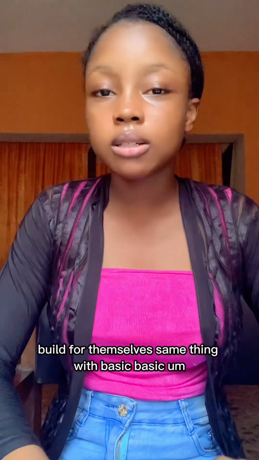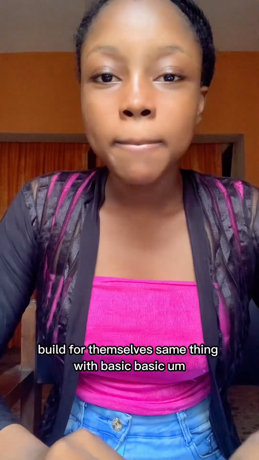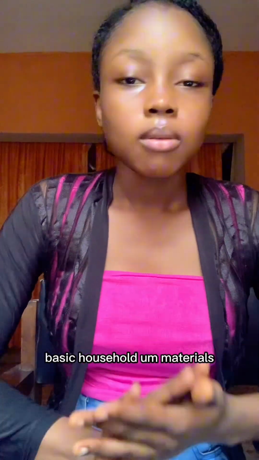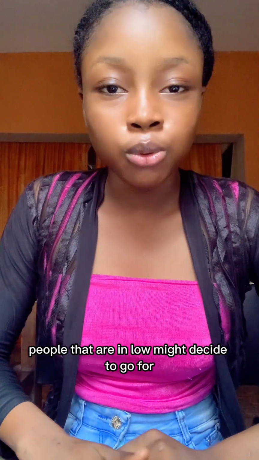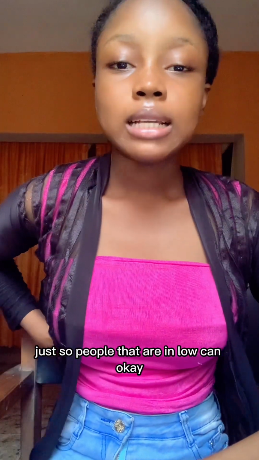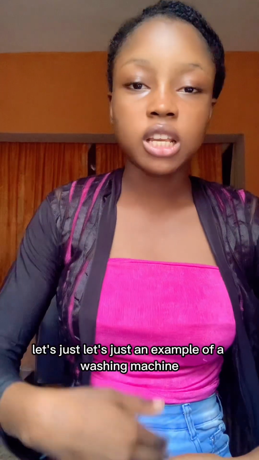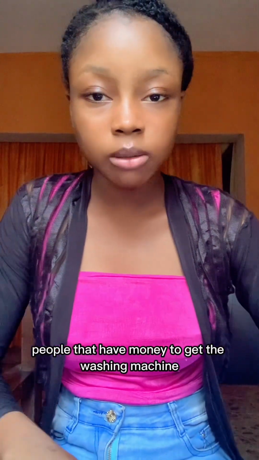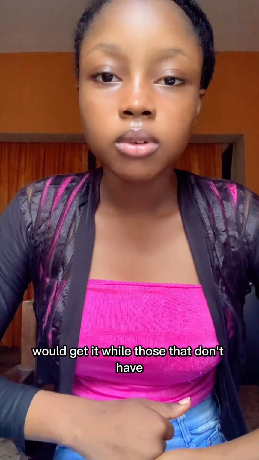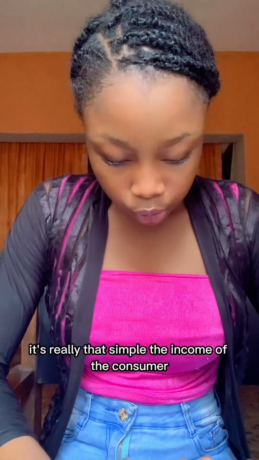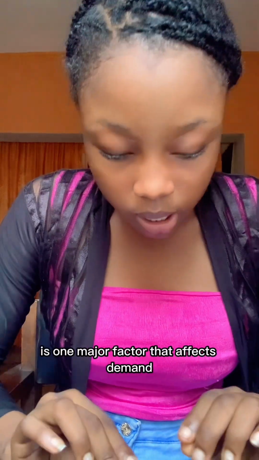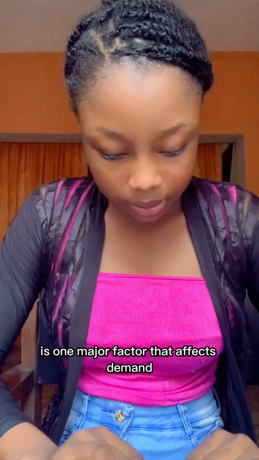Same thing with basic household materials. Let's use an example of a washing machine. People that have more money to get the washing machine would get it, while those that don't have the income to support that would not get it. It really is that simple. The income of a consumer is one major factor that affects demand.